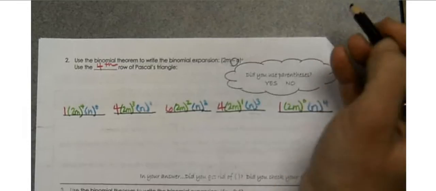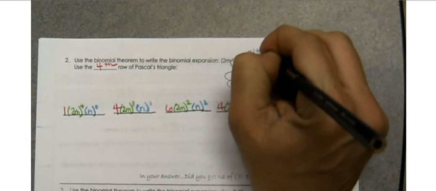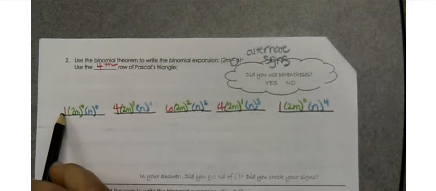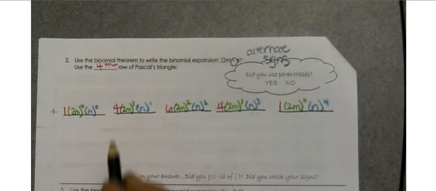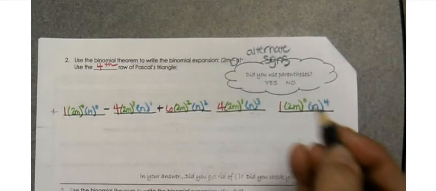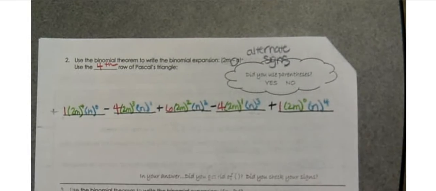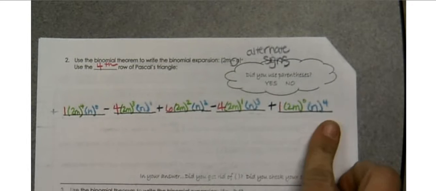It's this negative that tells us that we want to alternate signs. So the first one will be positive. Then we'll have a negative, a positive, a negative, a positive, and then we're all set. So that's a beautiful setup.